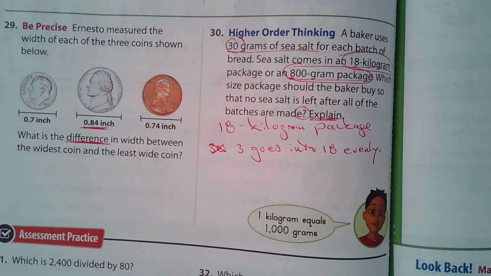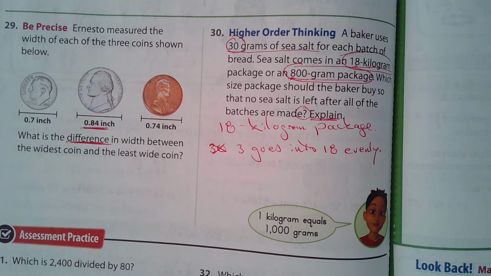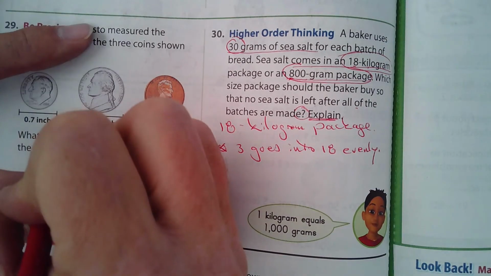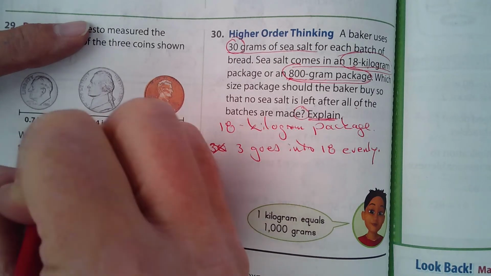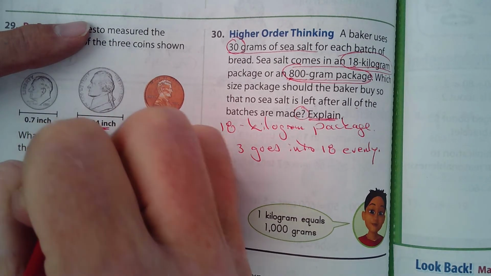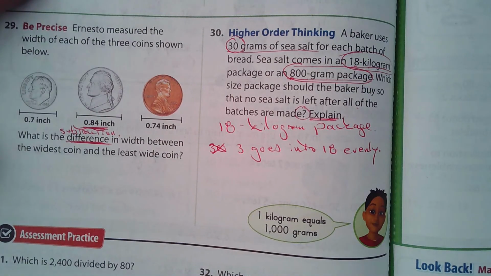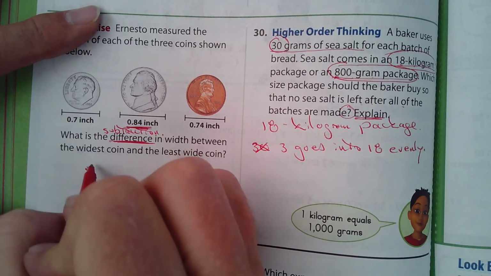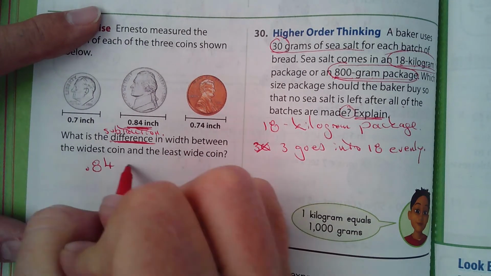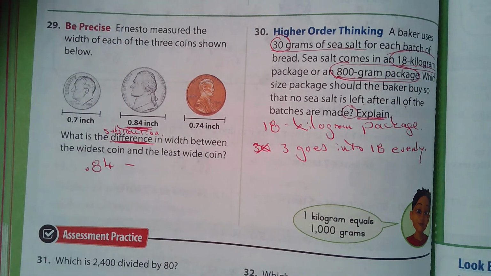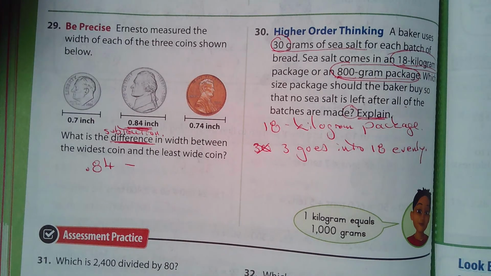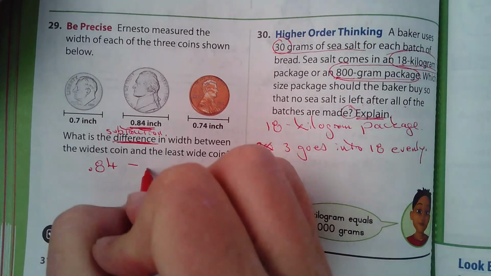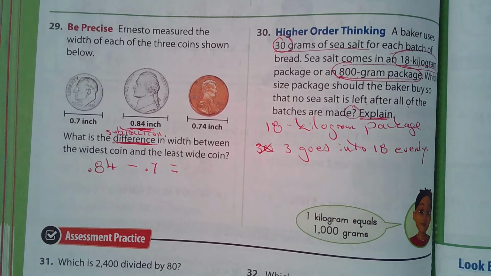Miss Woods, I'll stay with you. When we're talking about difference in a problem, what are we talking about? Yeah, it'd be subtraction. If you can read my scribble there. Subtraction. Okay. So we know it's going to be 0.84, and we're going to subtract something. Well, which one is the smallest? What's that? Yeah, the dime, which is 0.7. We're going to subtract 0.7 equals, and I'll let you solve that one. Okay. That's the smallest one.